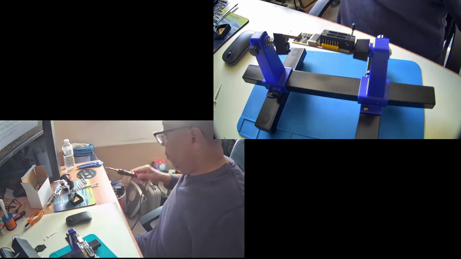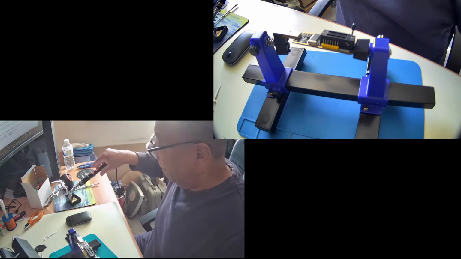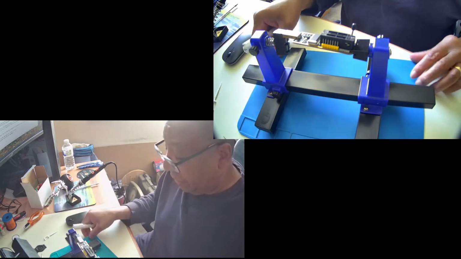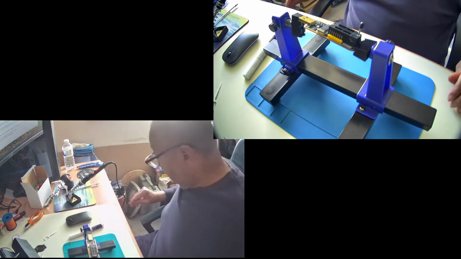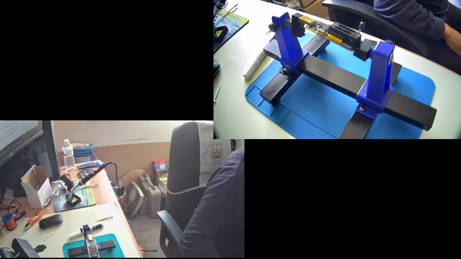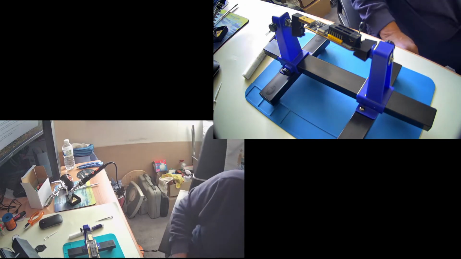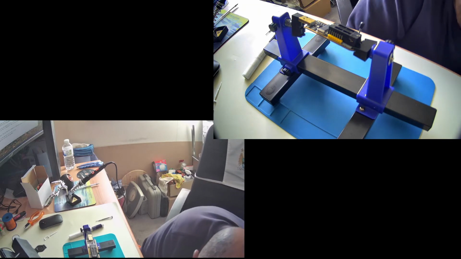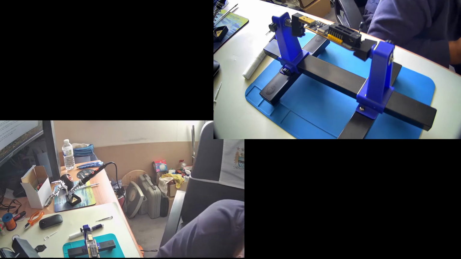Let me set the temperature and let that warm up a bit. And I need some flux, because we're going to flux that. And we'll need some isopropyl alcohol and some Q-tips to do a bit of cleaning.